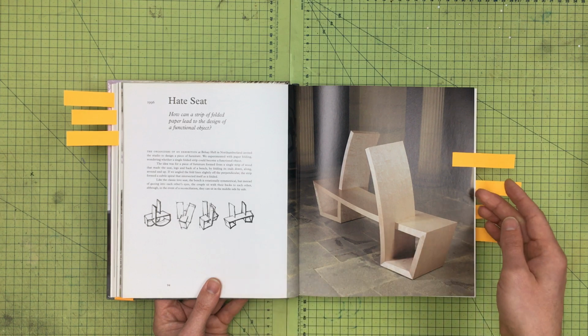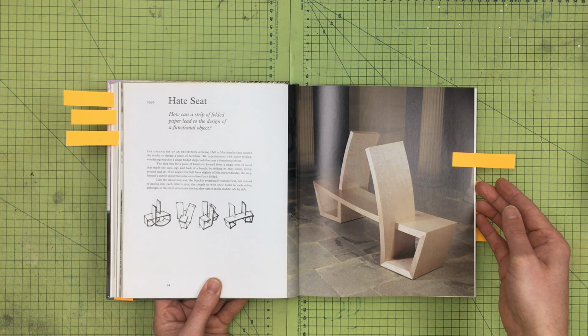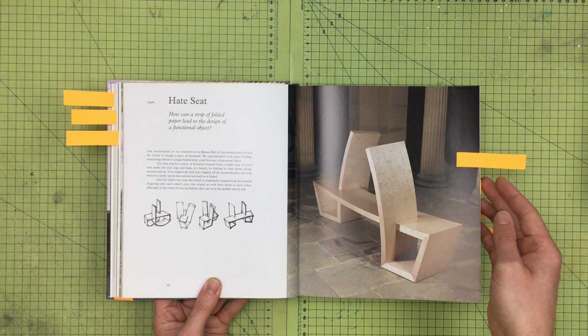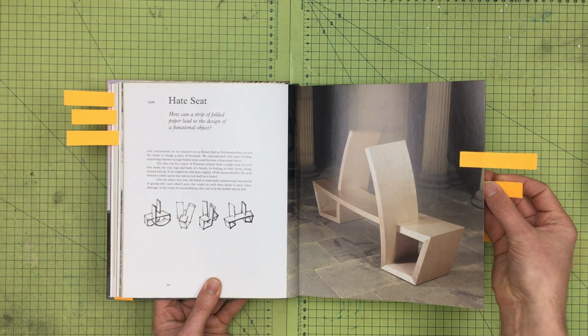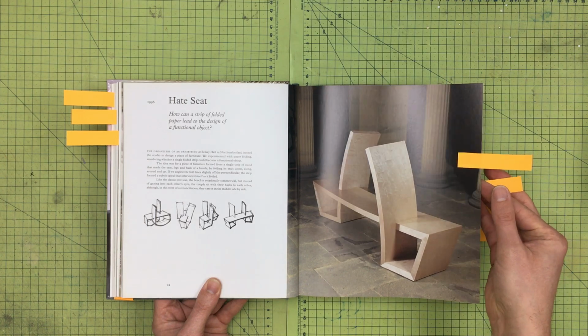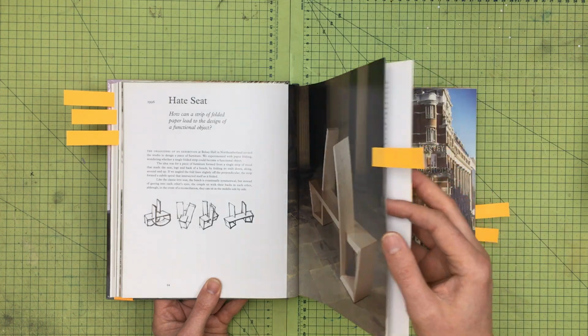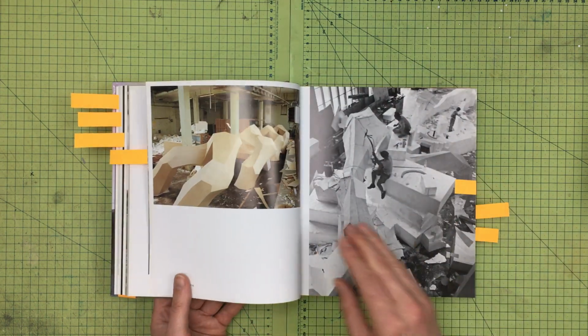So no offense to Thomas Heatherwick, of course, but I think even he would agree the point is he just got the ideas out of his head onto paper and then got into the workshop and enjoyed making it. So I think it served exactly the purpose it was intending.